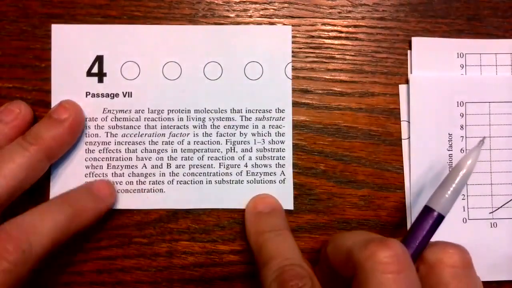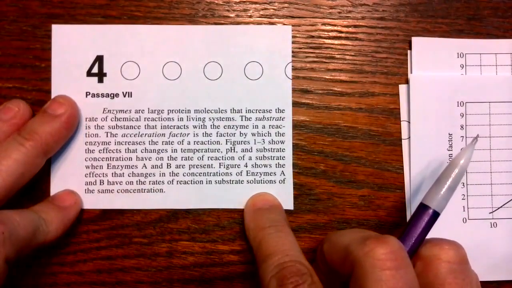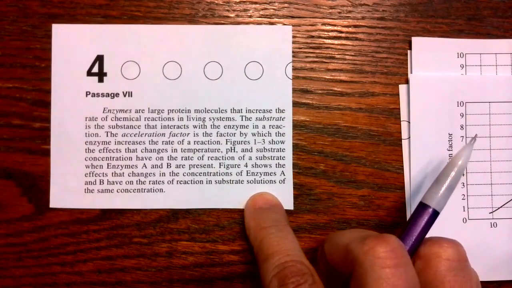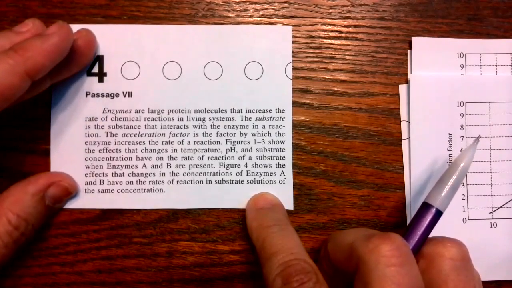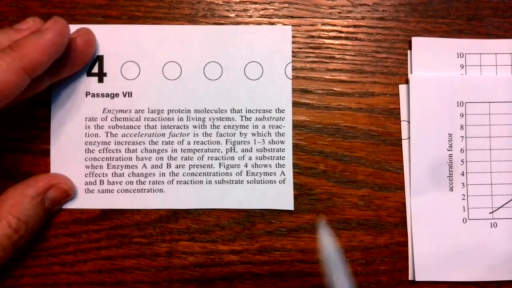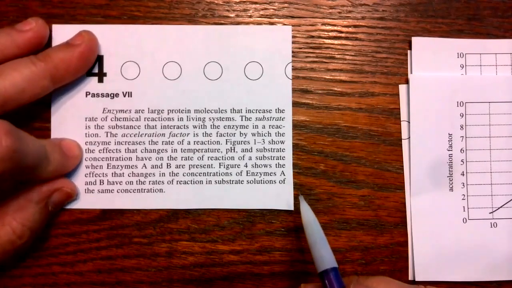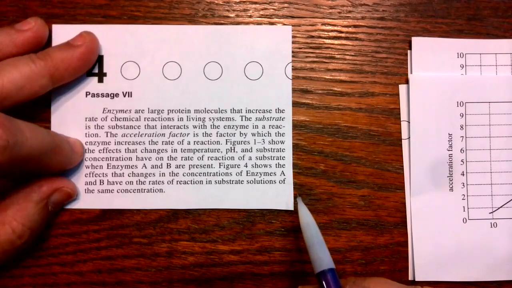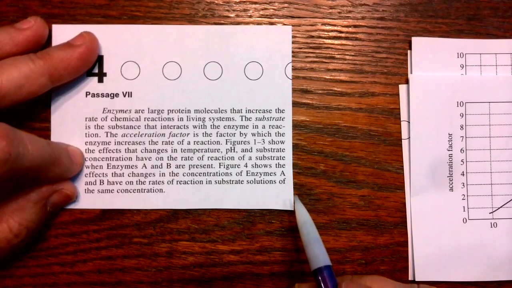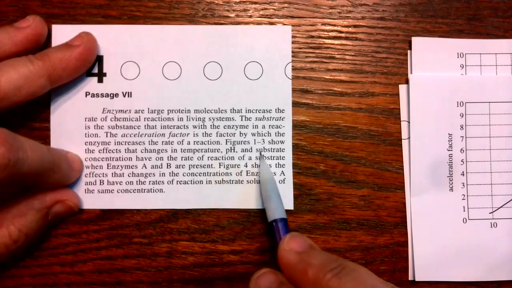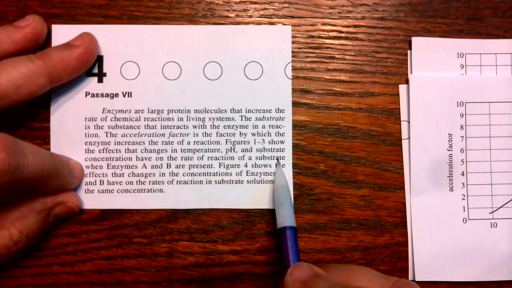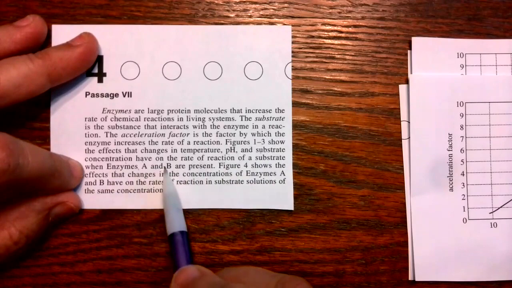Passage 7. Enzymes are large protein molecules that increase the rate of chemical reactions in living systems. The substrate is the substance that interacts with the enzyme in a reaction. The acceleration factor is the factor by which the enzyme increases the rate of a reaction. Figures 1 through 3 show the effects that changes in temperature, pH, and substrate concentration have on the rate of reaction of a substrate when enzymes A and B are present.